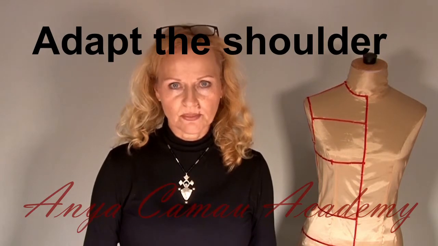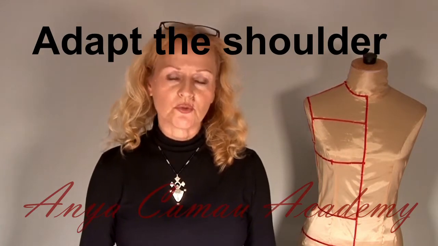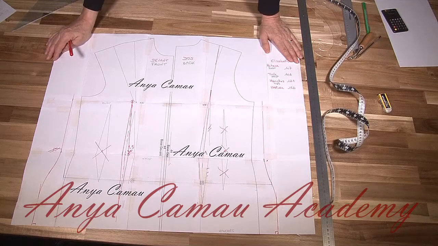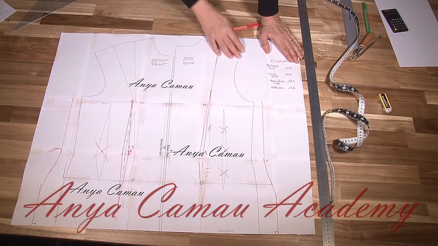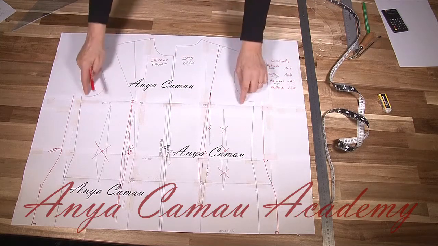With this lesson, and after many requests of yours, I'm going to show you how you can adapt a bodice block from a size 44 Europe to larger sizes, let's say until about size 50. Now we're going to adjust the shoulder line and the neckline.